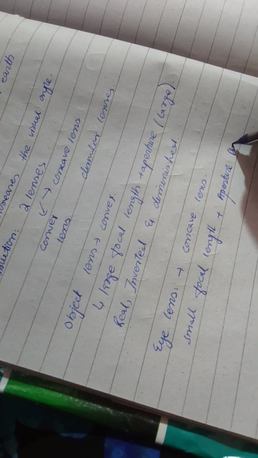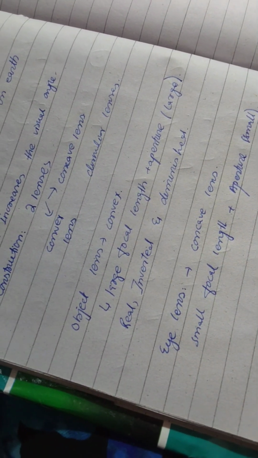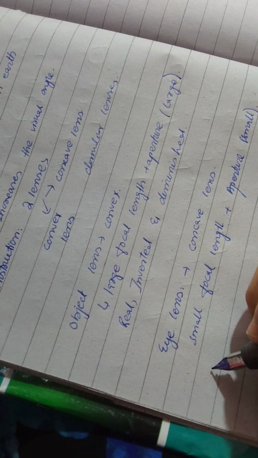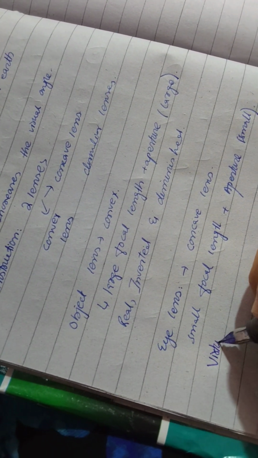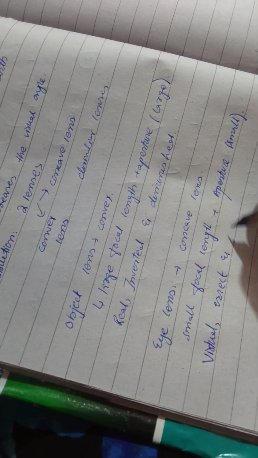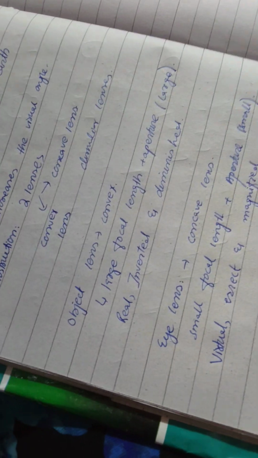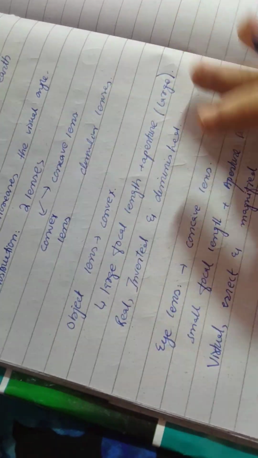And the image which is formed by the eye lens is virtual, erect and magnified. So I hope it's clear till here.